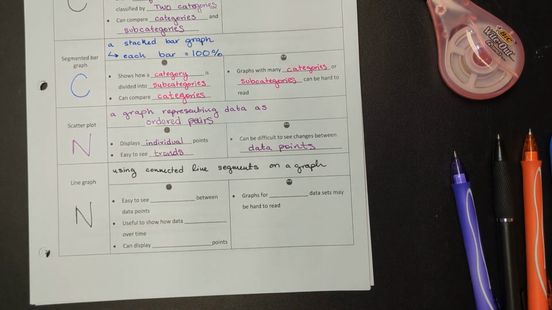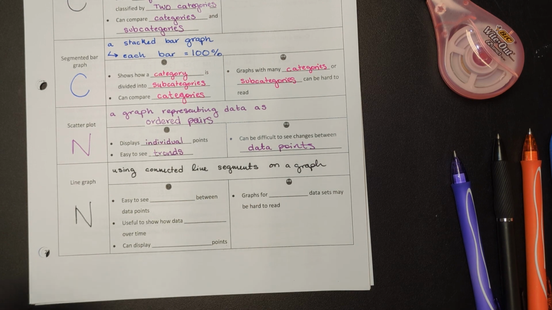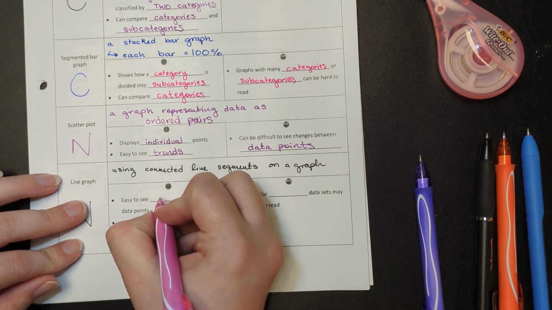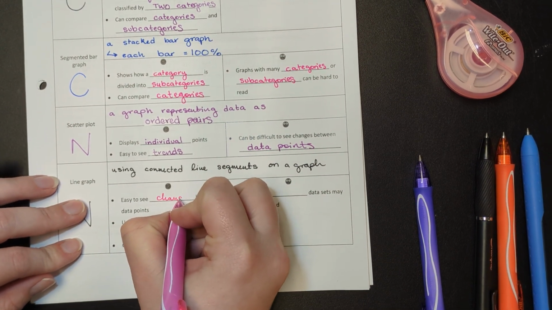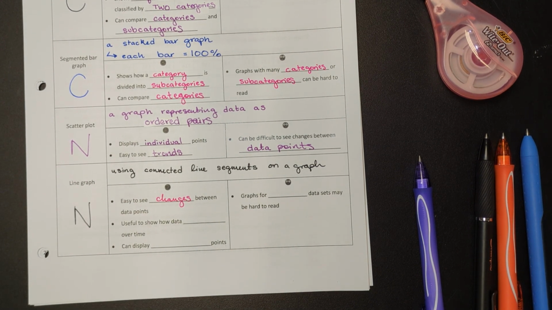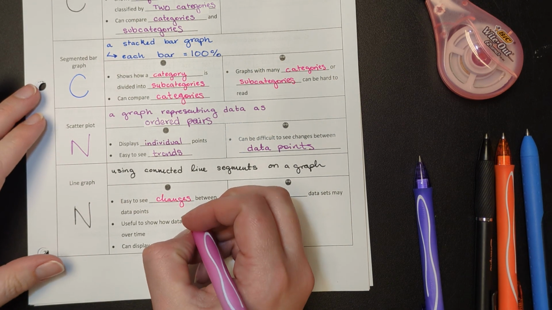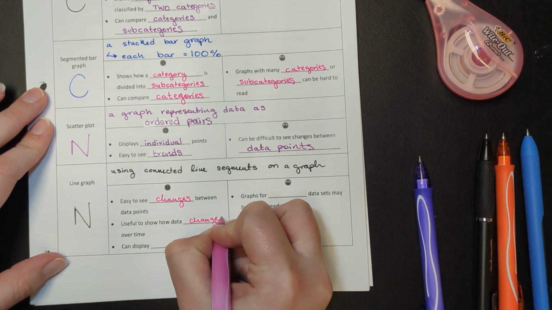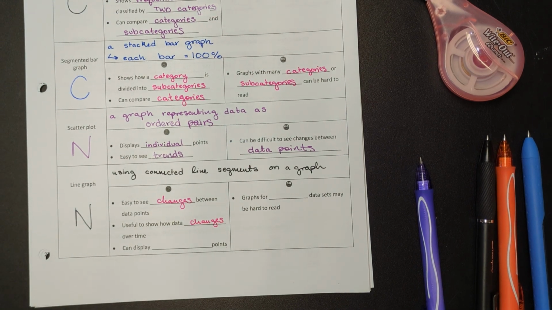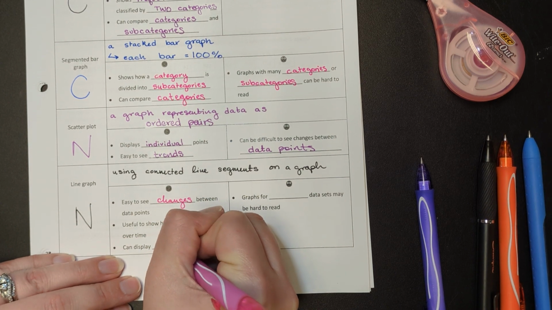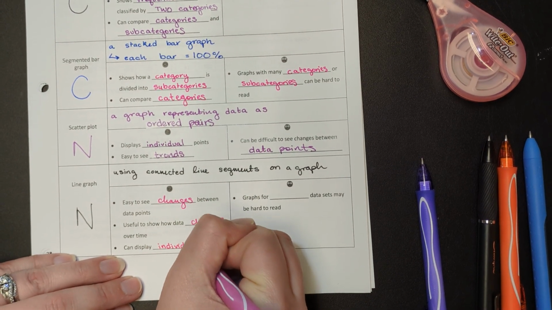All right, so good things that a line graph does. It's easy to see changes between data points. Remember those lines that you would draw on it? The lines tell you if you went up or went down, so you can see what's happening. And it's useful to show how data changes over time. And you can display individual points.